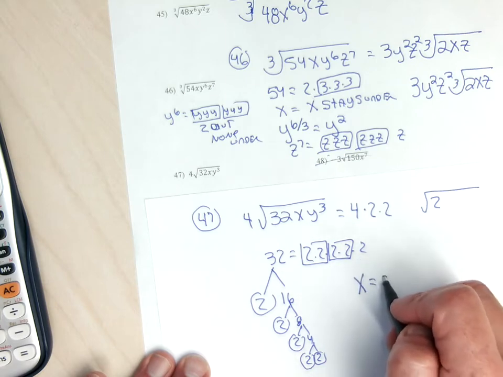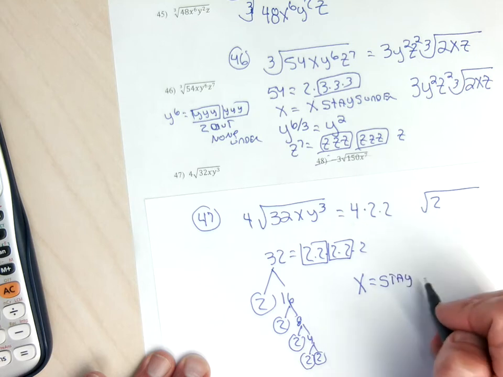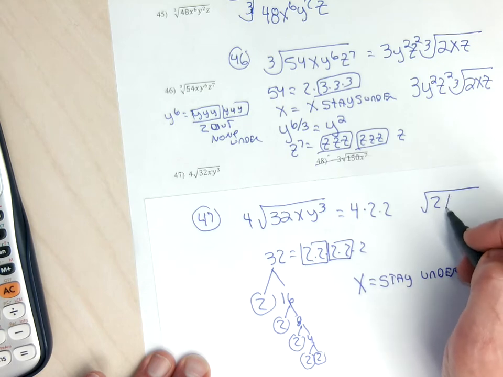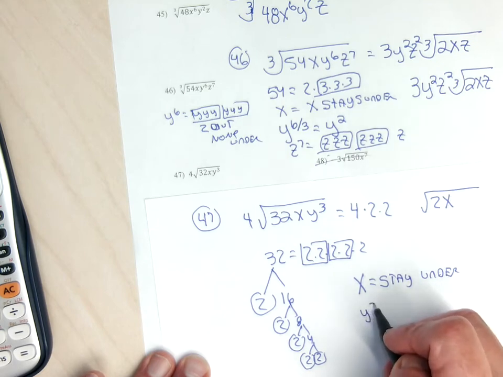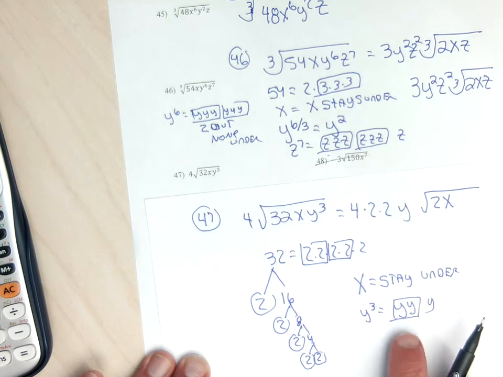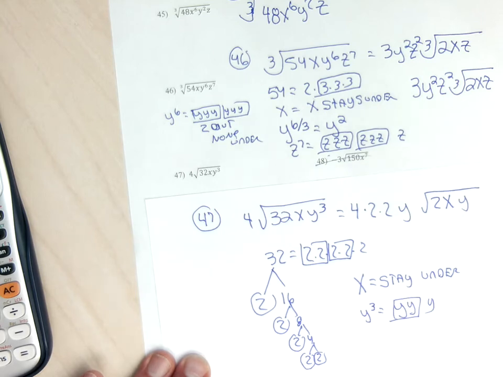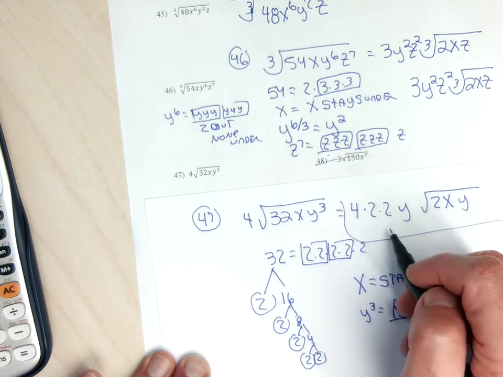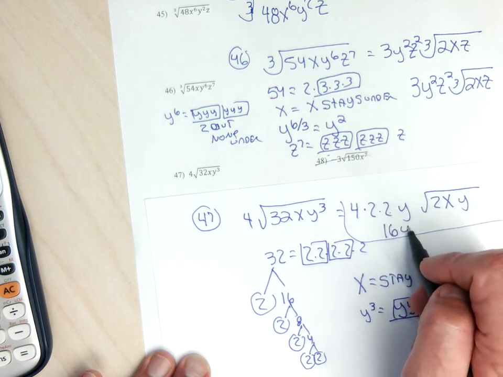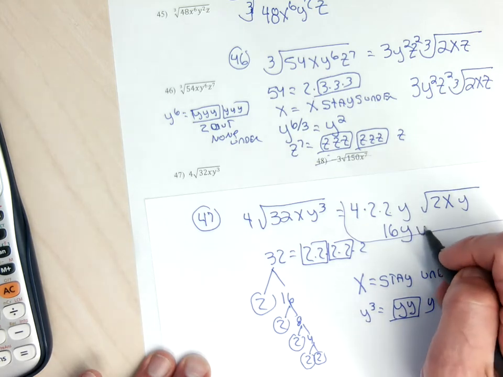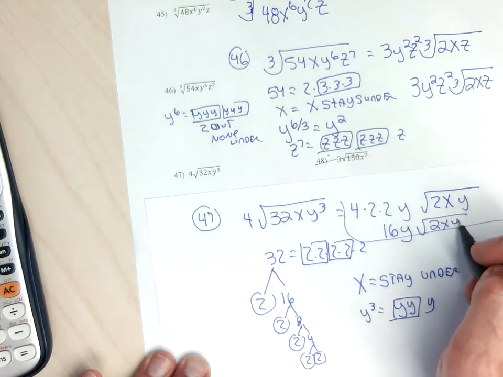The single x under my radical is going to stay under because there's not a pair, and I need a pair of them. And for the y cubed, I'm going to get 1 out from the pair of y's and 1 under from the straggler. I'm going to multiply these together. 4 times 2 times 2. 4 times 2 is 8. 8 times 2 is 16. And for an answer to 47, in front of the radical a 16y, under the radical a 2xy.